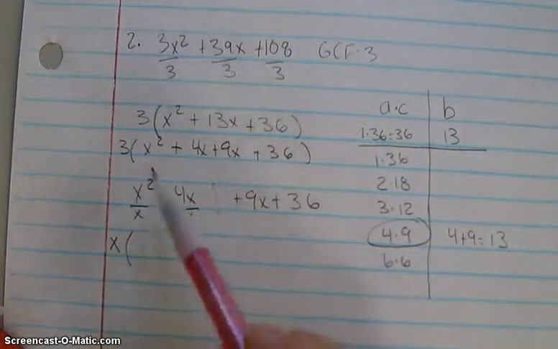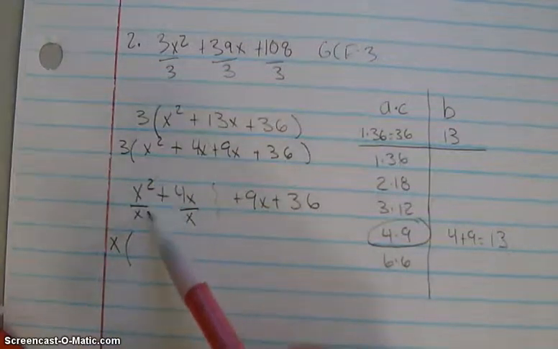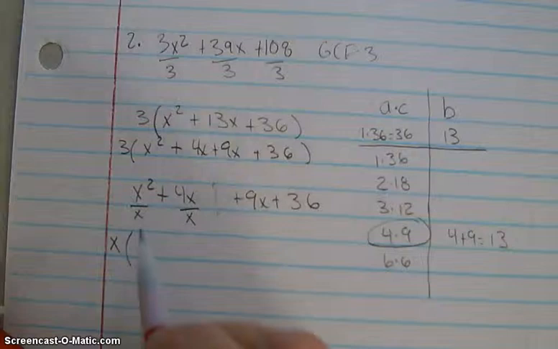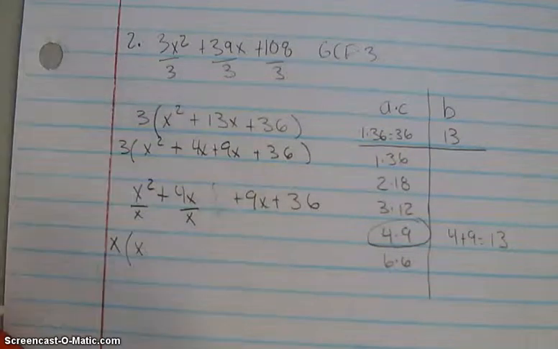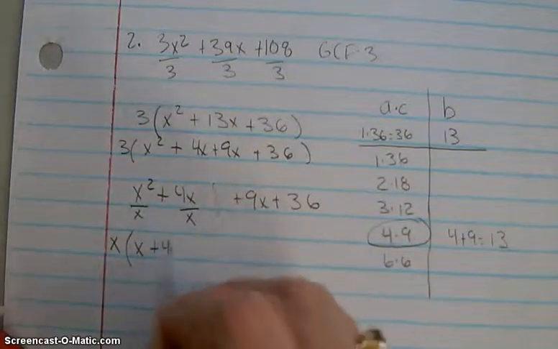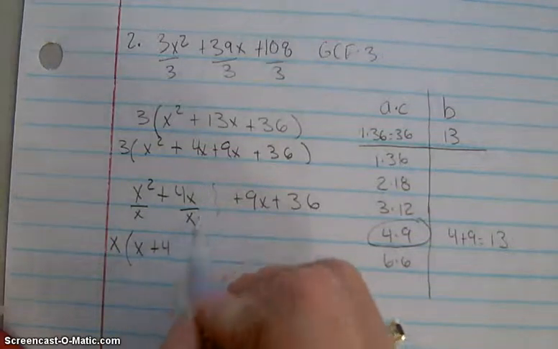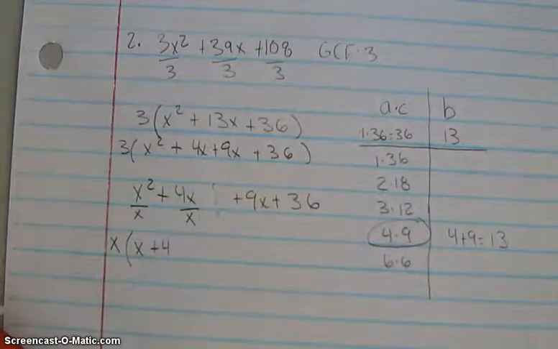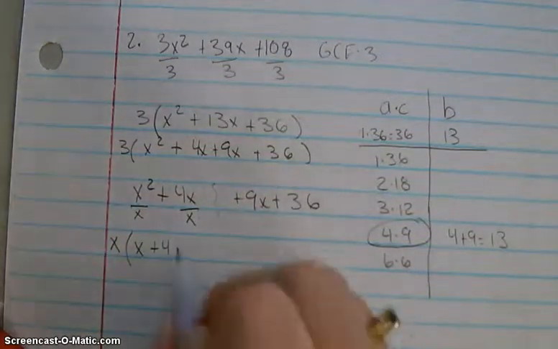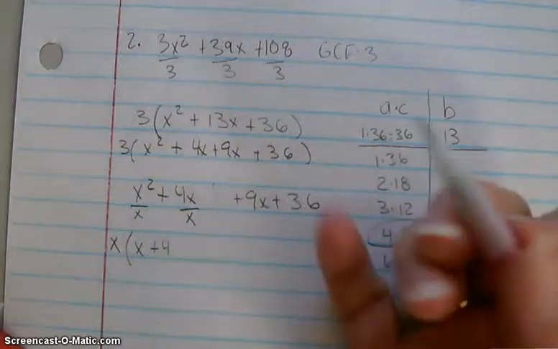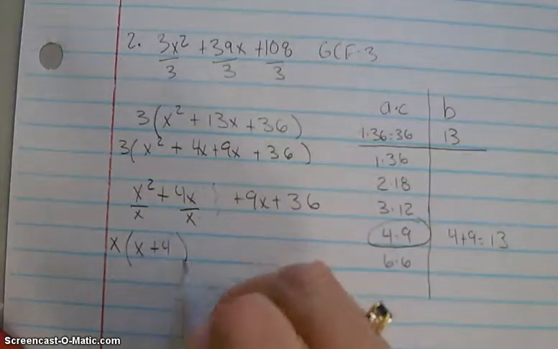When we're dividing variables, you subtract the exponent. So 2 minus 1 is 1. I have 1 left. 4x divided by x, I'm going to have the 4, and then x to the first minus x to the first is x to the 0. Remember, anything to the 0 power is 1, so I don't write 1. It's just x plus 4.